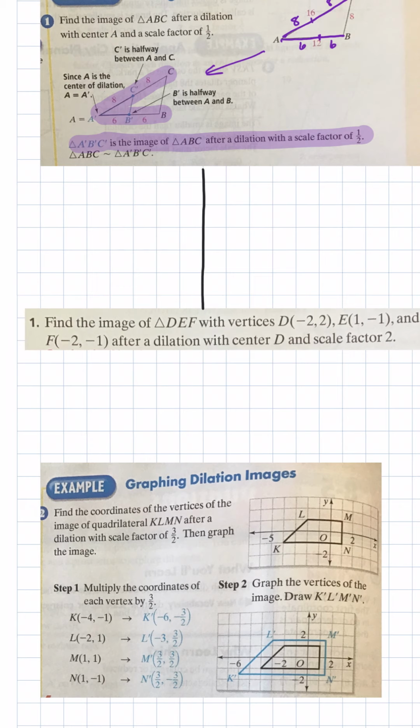Hope I left enough room here. -2, 2, 1, -1, and -2, -1. So this was F, E, D.